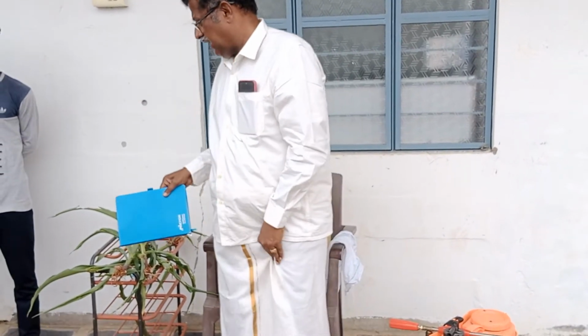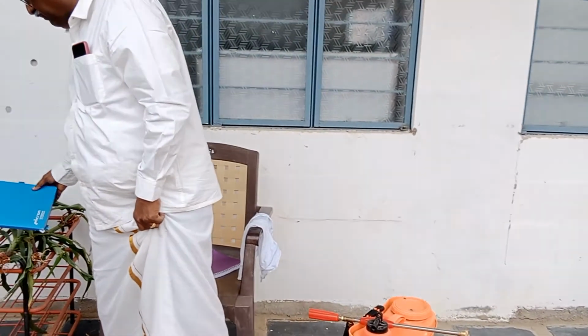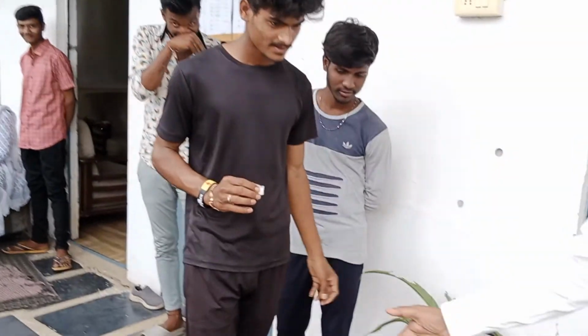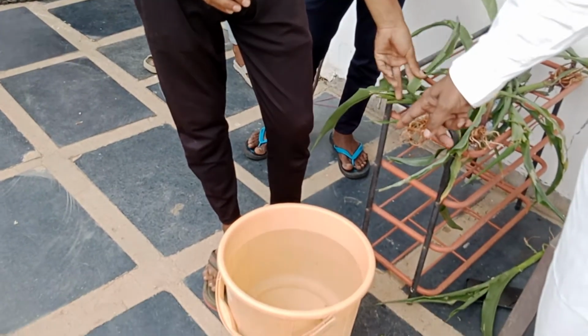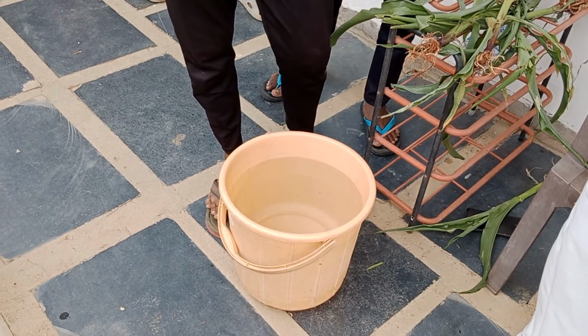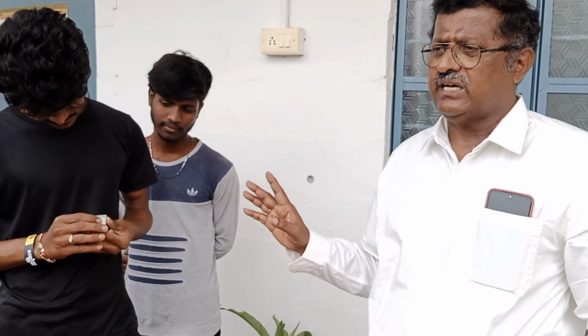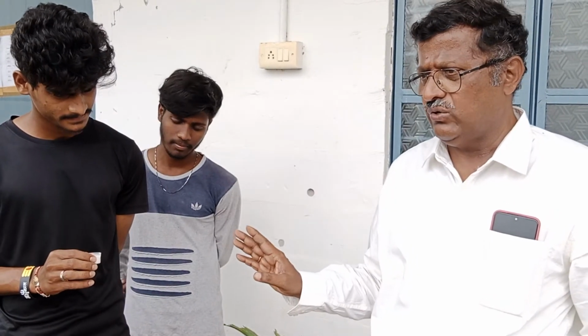Now our field manager has measured the water quantity of one bucket of water, which is having 15 liters of water. And when the required dosage is 0.4 ml per liter, in a 15-liter bucket, how much chemical has to be mixed? 6 ml. So 6 ml in 15 liters of water gives a concentration of 0.4 ml per liter. This is the recommended dose.